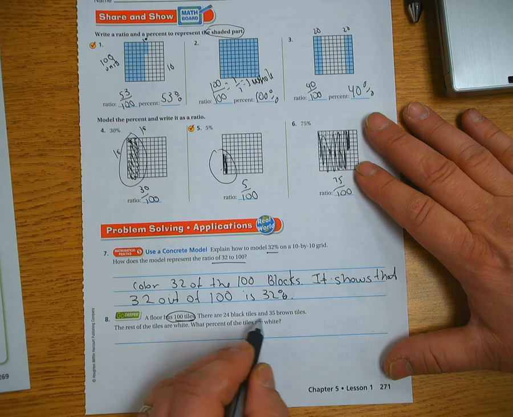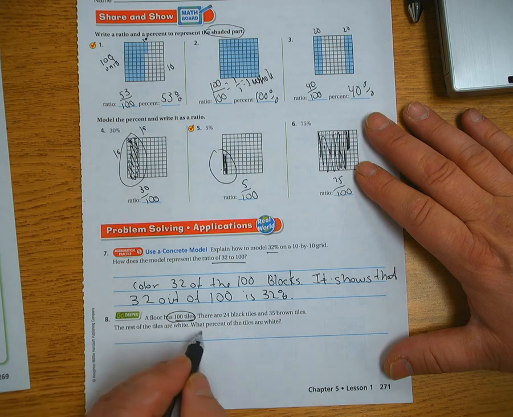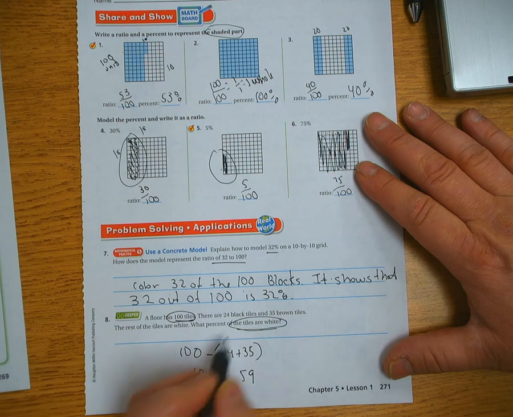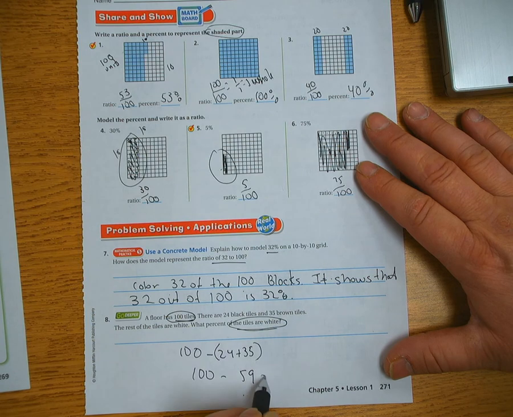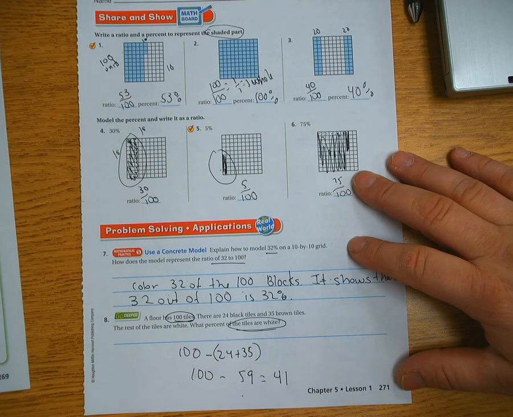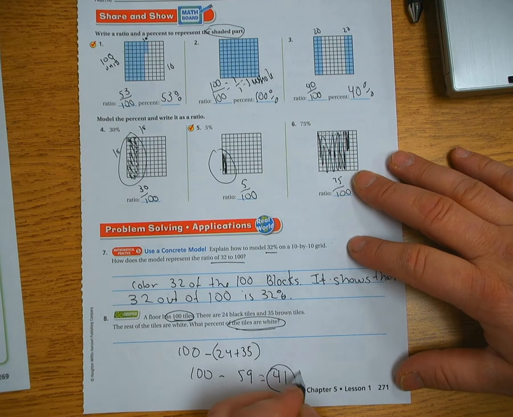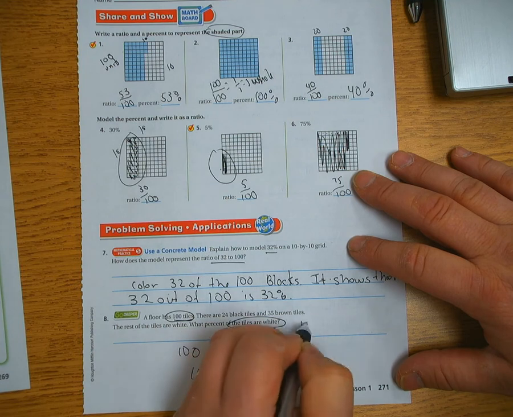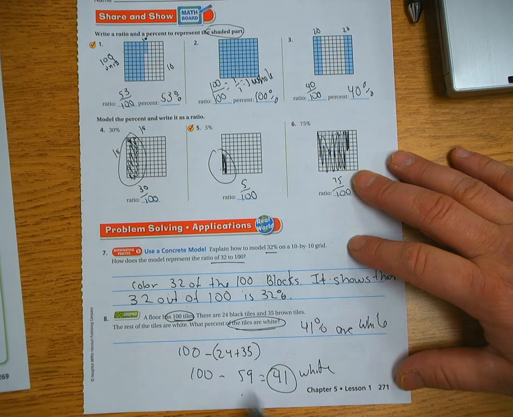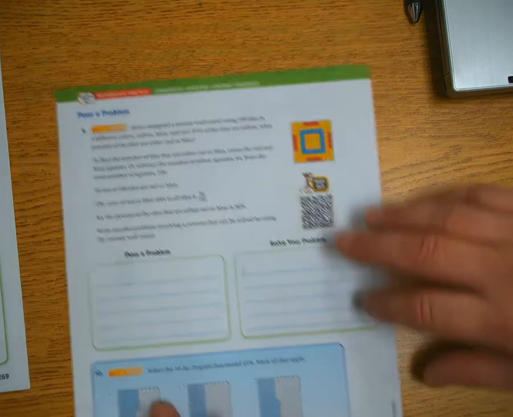There are 24 black, 35 brown tiles. The rest are white. What percent of the tiles are white? So I'm going to do 100 minus 24 plus 35 because I need this total here. So 59 of them are black and brown. So that leaves me 41 that are white. So 41% are white because 100 minus 59.